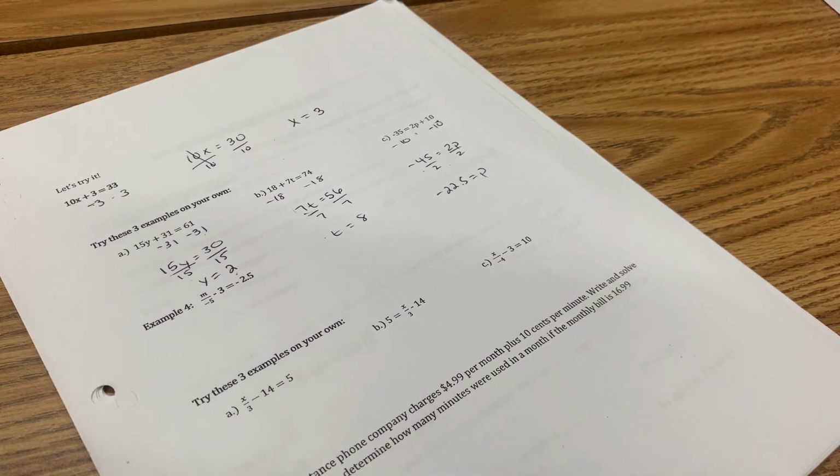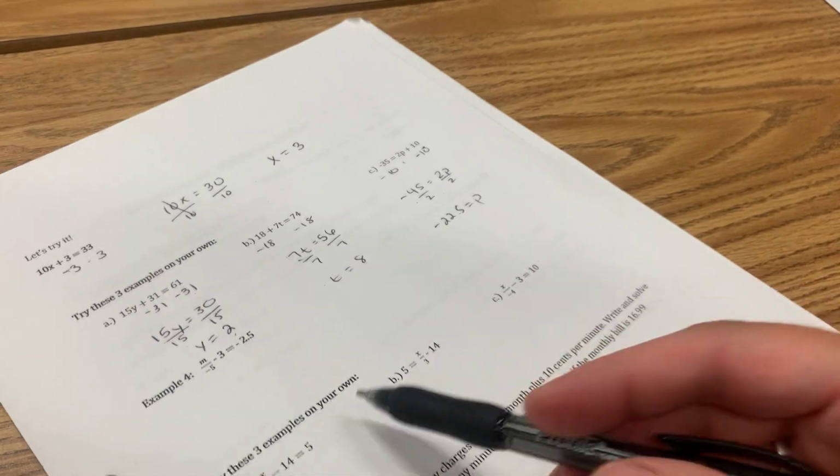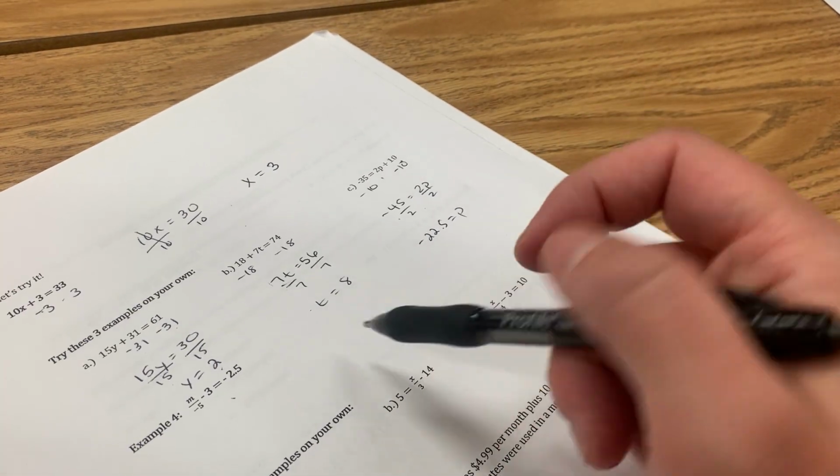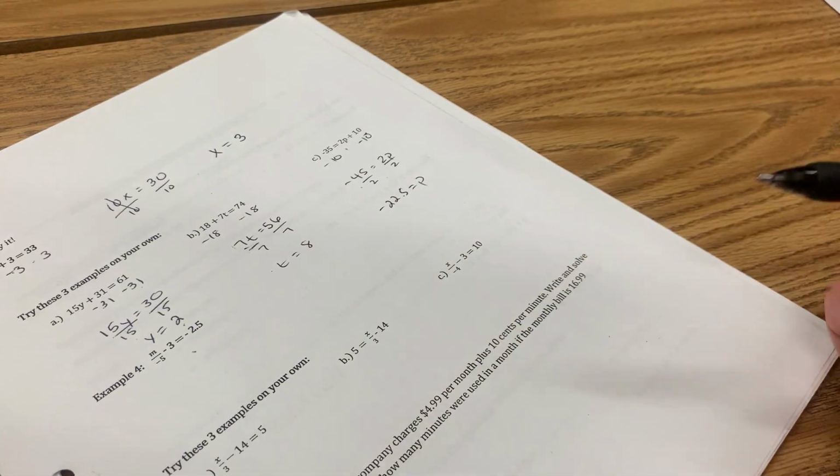All right, next one. It says try these 3 examples on your own. Well, it's a little bit different. Oh, oops, we didn't do this example. That might make more sense. So we had to subtract and divide. Now we're going to add and multiply.